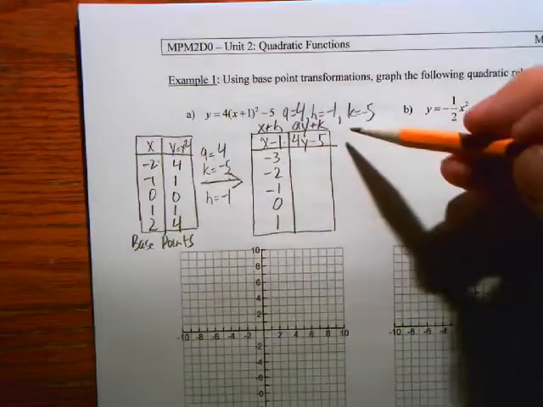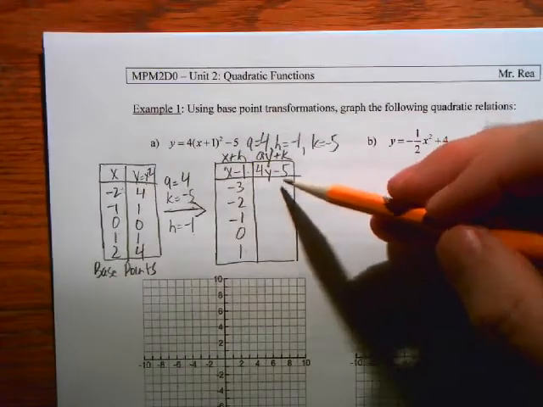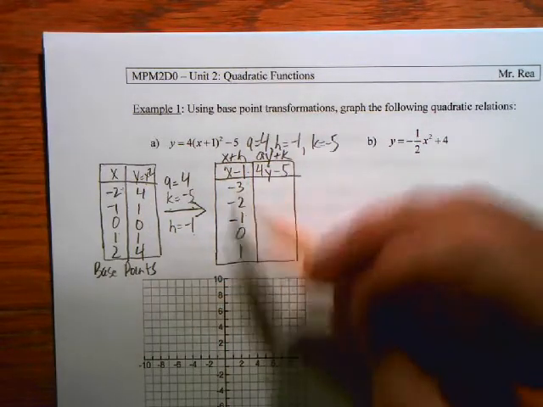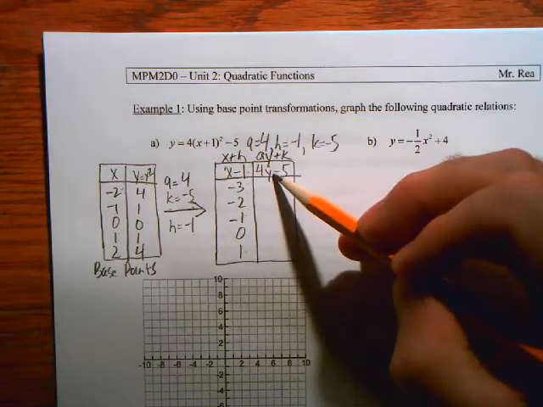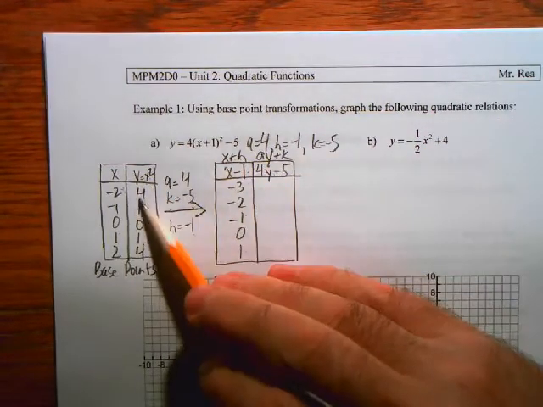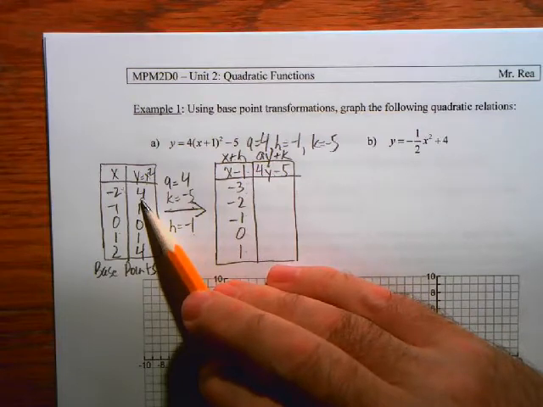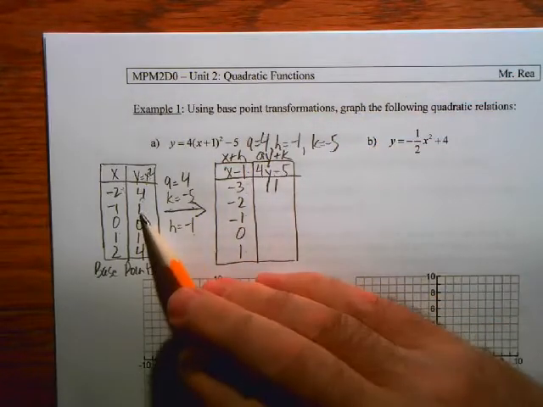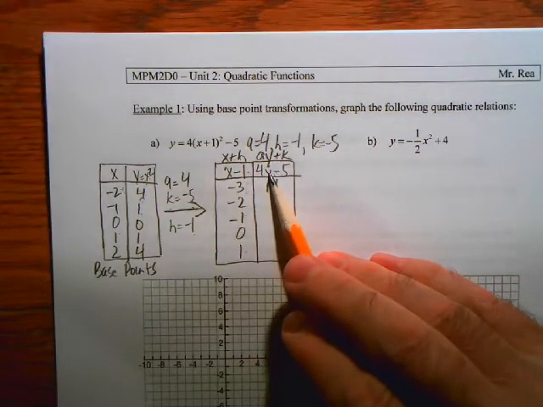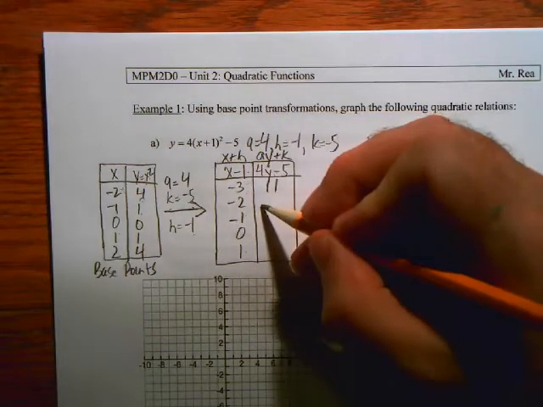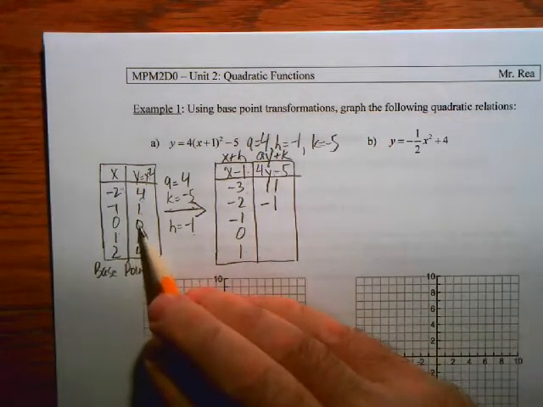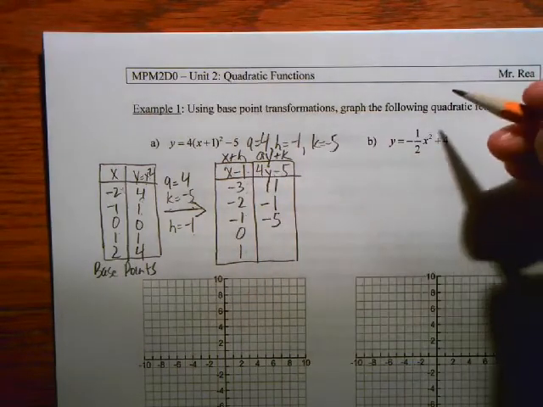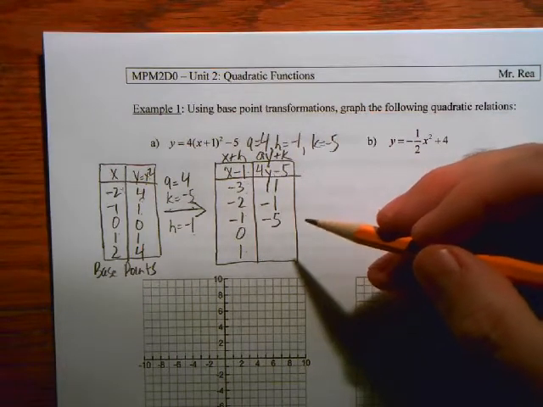Okay. Now, this next column, we're going to take the y value from over here. Don't be thinking you're going to be working with this. We're modifying the y value, which is over here. So that's 4 times 4, which is 16. 16 minus 5 is 11. Okay, then we got 1. So 4 times 1 is 4. 4 minus 5 is -1. 0, so 4 times 0 is 0. Minus 5 is -5.